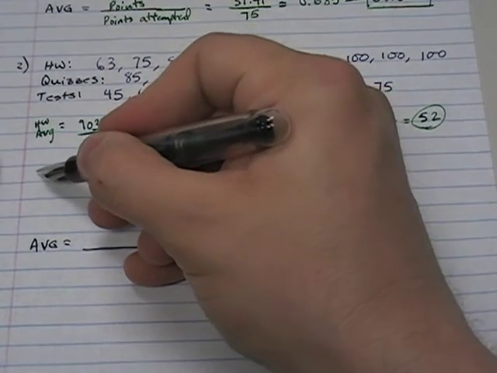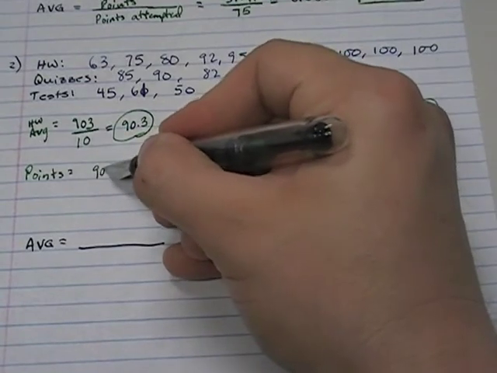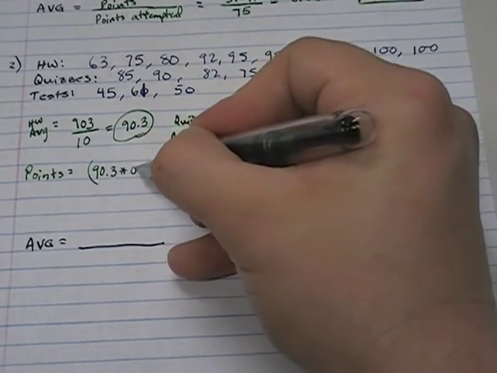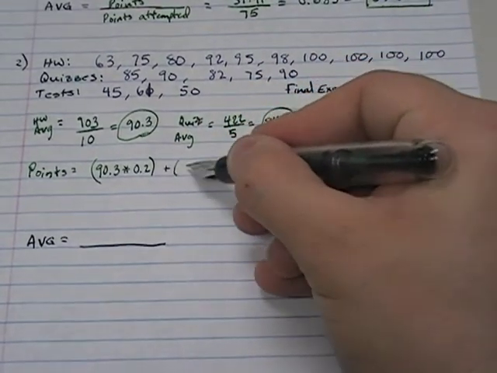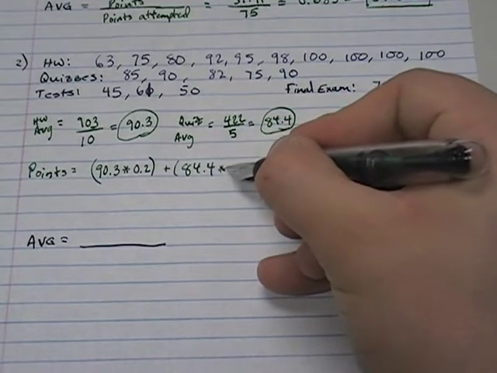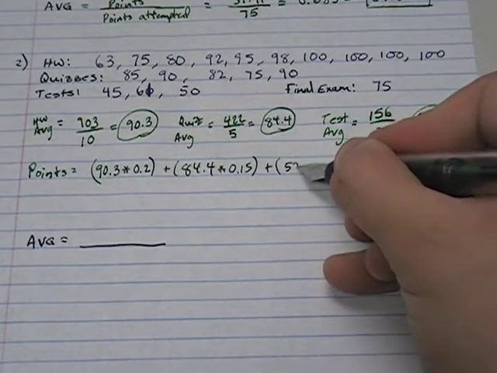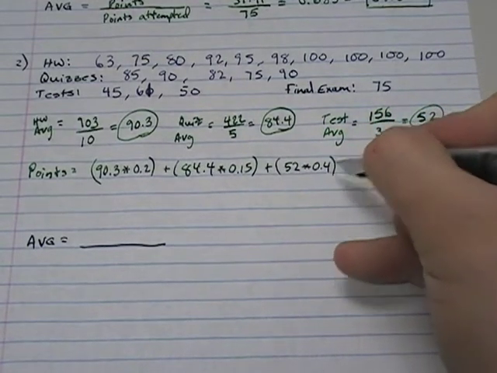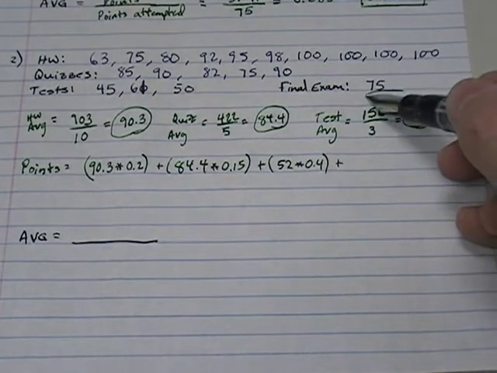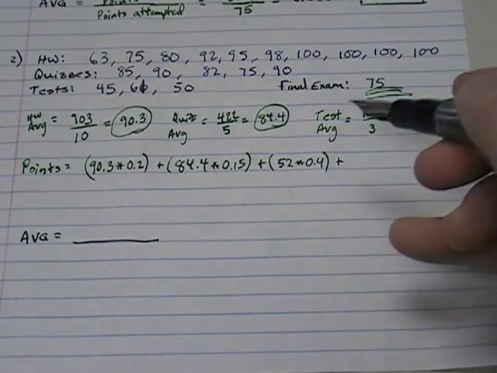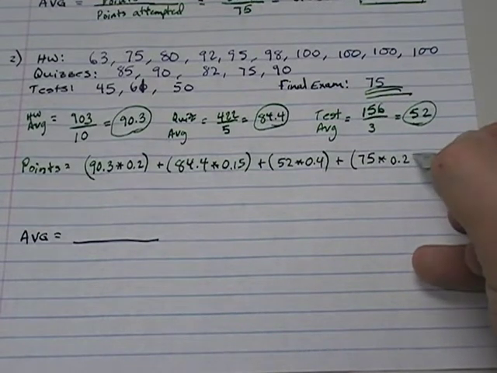So I'm going to say, okay, fine. My number of points is going to equal 90.3 times 20%, because that's what my homework's worth, plus 84.4 times 15%, because that's what my quizzes are worth, plus 52 times 40%, because that's what my tests are worth, plus, now this time you took the final. Here's the final. You took it. You got a 75. So you're going to take that final exam score and multiply it by 25%.